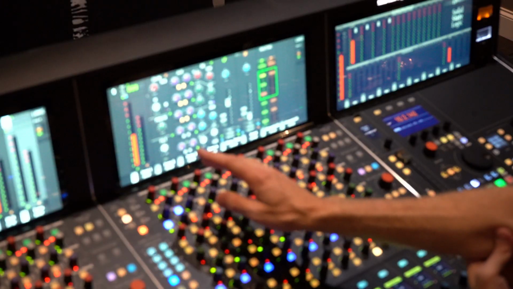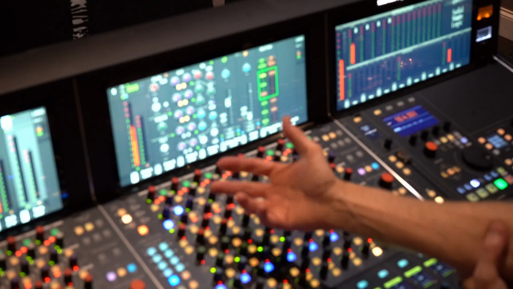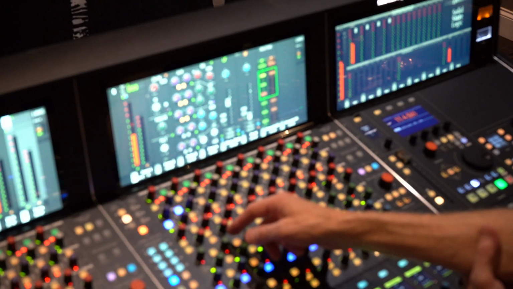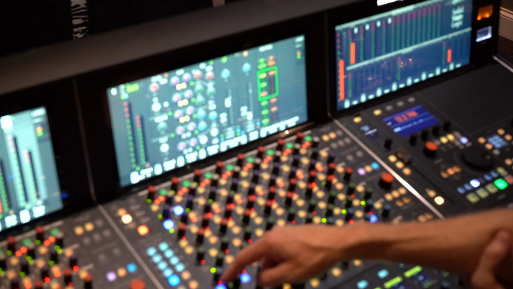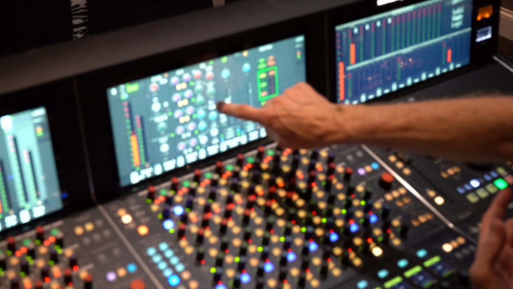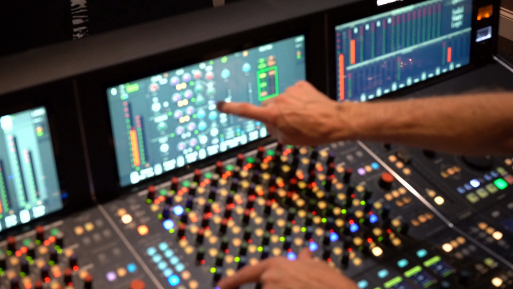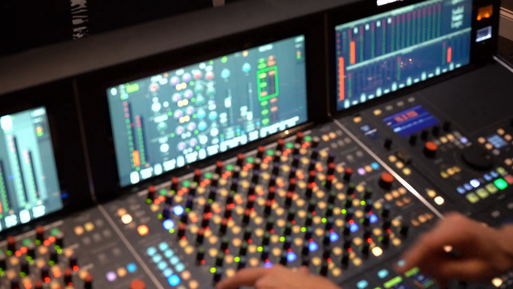So my EQ section is really similar to other analog SSLs like the 9000 range. So we have two types of EQ curves. We've got E series and G series, and that's displayed right here. So if I want to change my EQ type, I press here, and it changes between the E and the G series curves, like that.